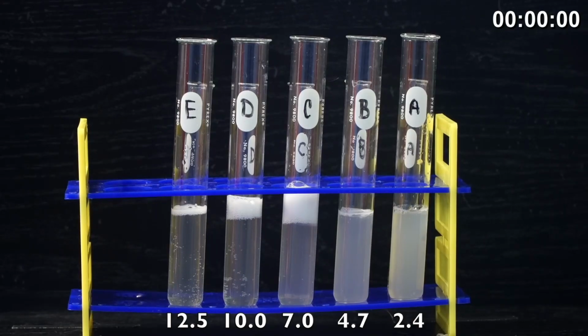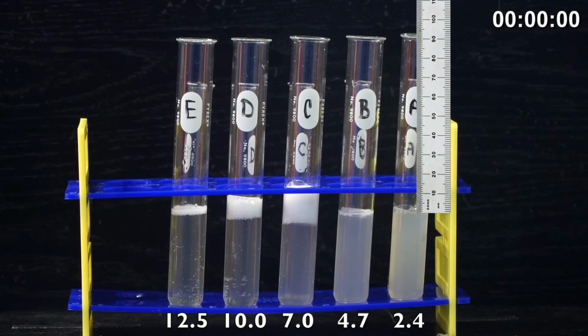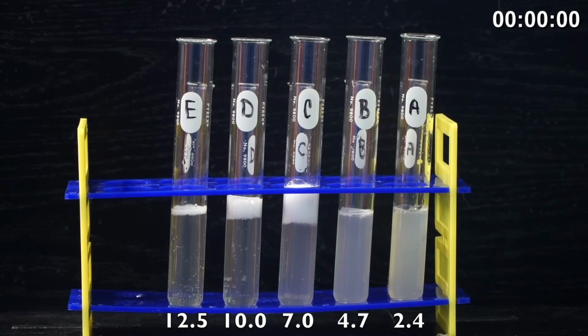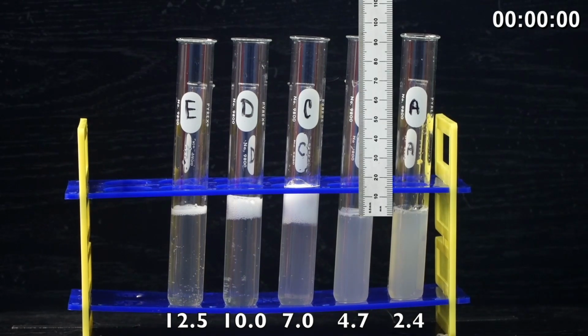All right, so the 4 minutes is now complete. So in quick succession, we want to go ahead and measure the amount of foam in test tube A. Remember, test tube A was our most acidic. It had the most hydrochloric acid, so its pH was 2.4. And then test tube B, go ahead and write down how much foam you have. That is a little bit less acidic at 4.7 pH.